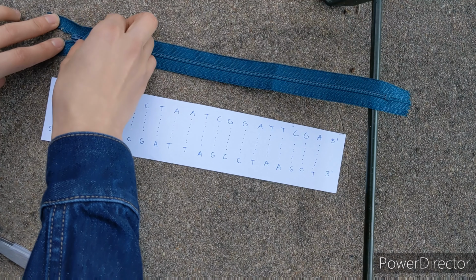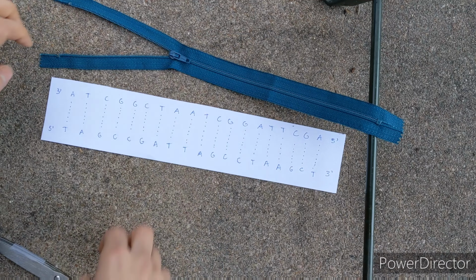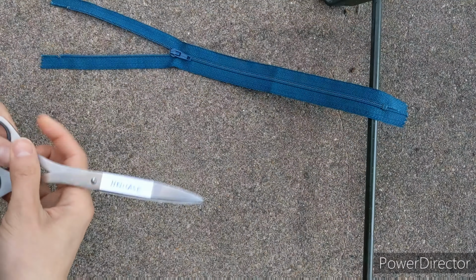The first thing that we need to do is separate these two strands so we can actually read this code. To do that, I am going to use the enzyme called helicase, who's going to make a replication fork. We can also think of helicase not just as a zipper, but as a pair of scissors.